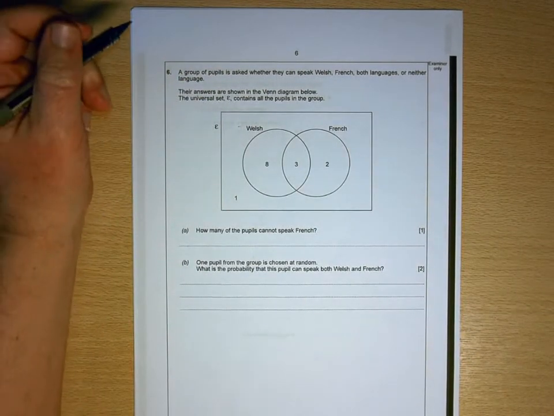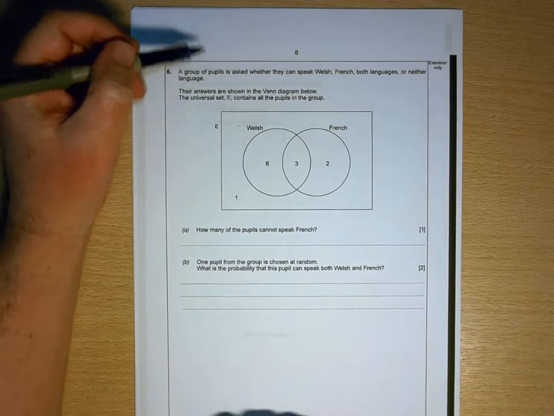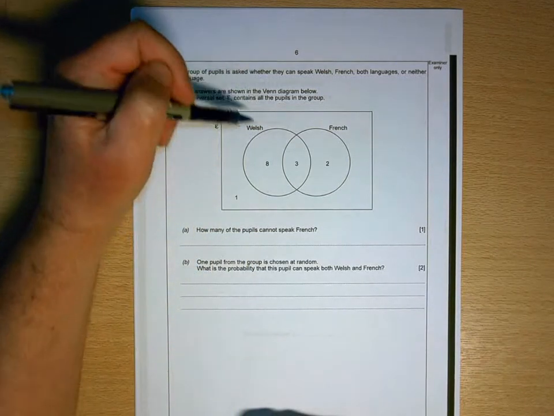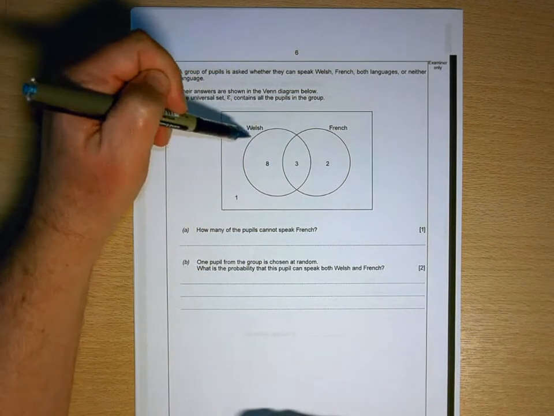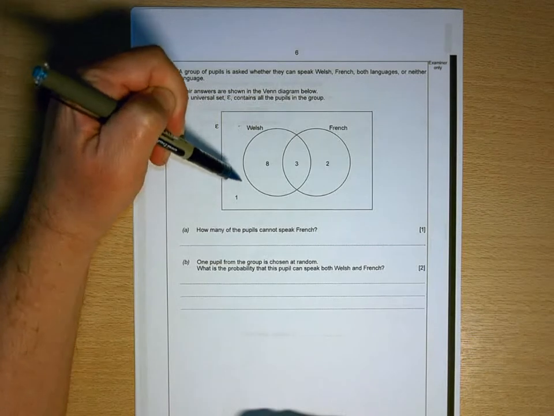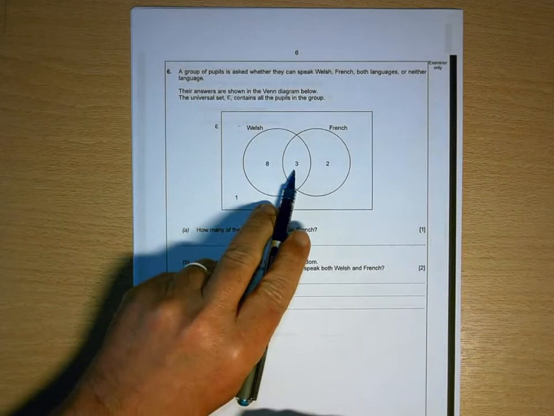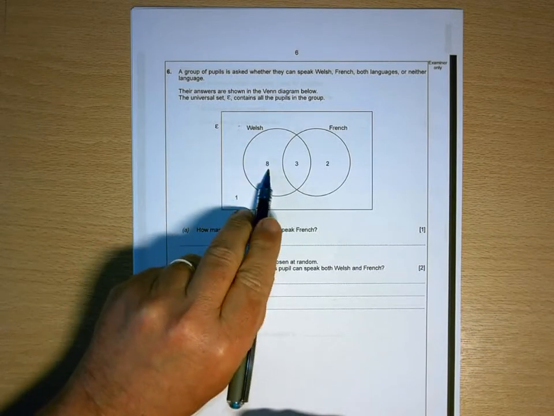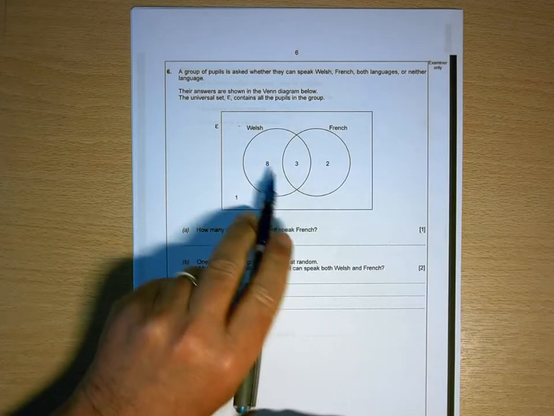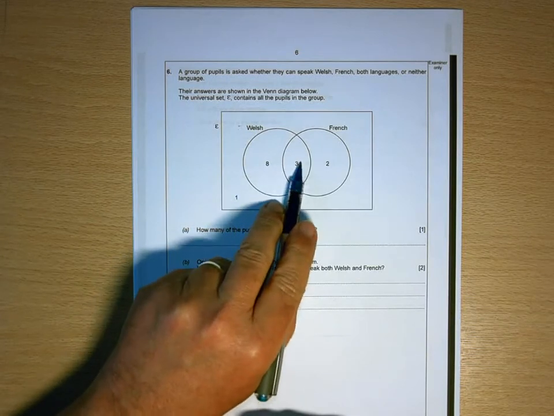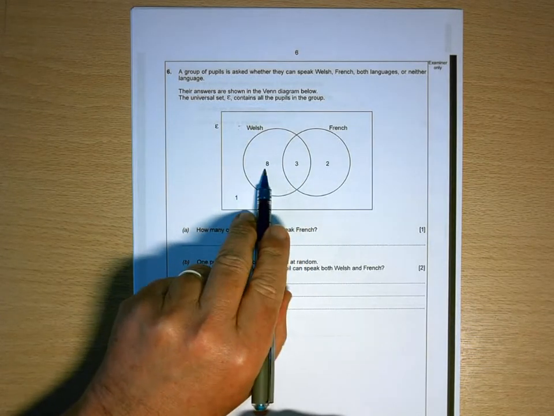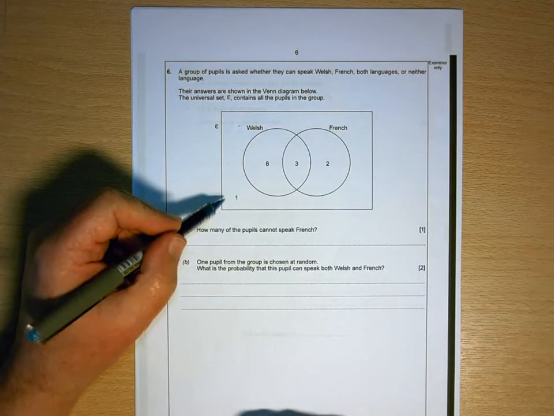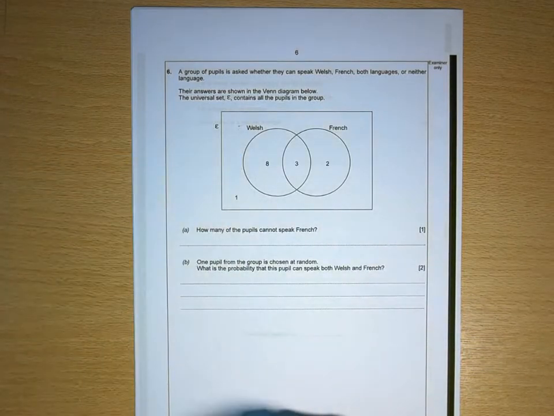So it has that funny little squiggly E next to it. So all the pupils who were asked live inside that box. If they speak Welsh, they have to live within the Welsh circle. So there's 2 different bits of Welsh speakers. There's these, and if they're in there, they can only speak Welsh because they're not in an overlap. If they're in the overlap, that means those 3 can speak Welsh or French. If they're not in a circle, it means they don't speak either language.